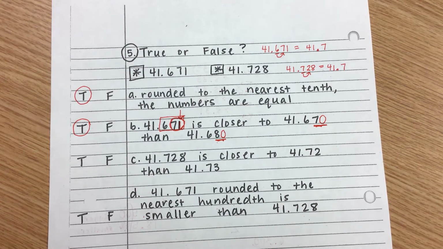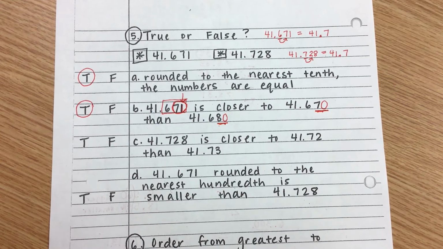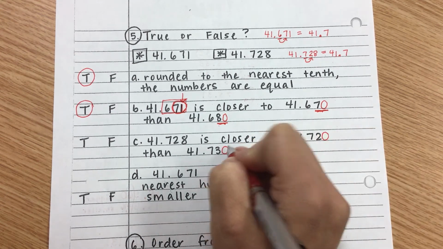C, 41 and 728 thousandths is closer to 41 and 72 hundredths than 41 and 73 hundredths. Well, let's think of the same logic that we just used for B. Let's add that 0 to the end of both of these.